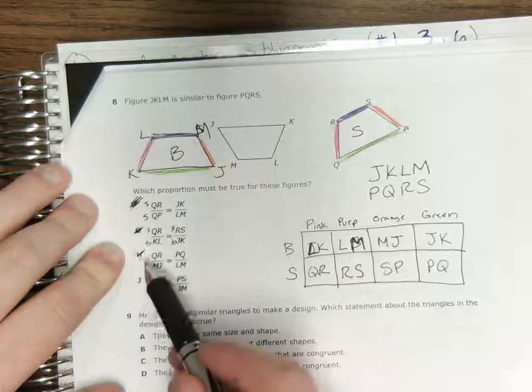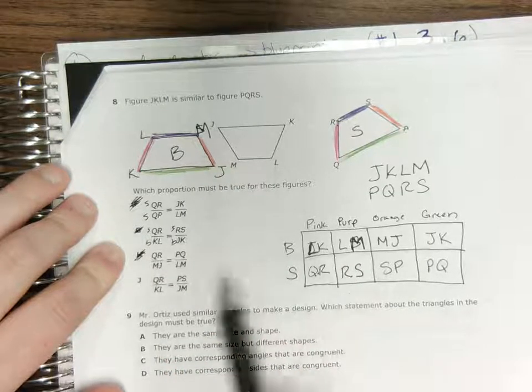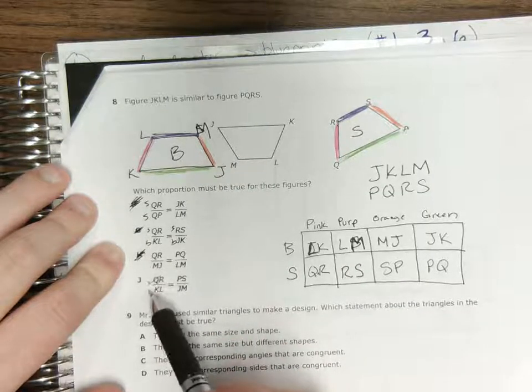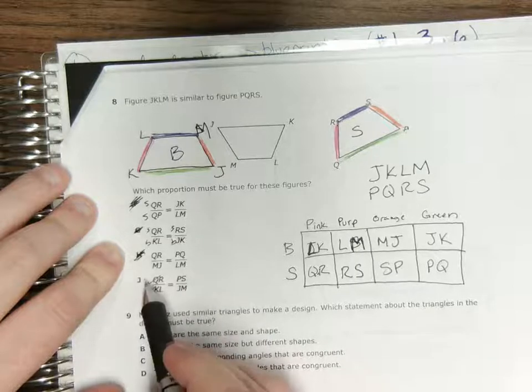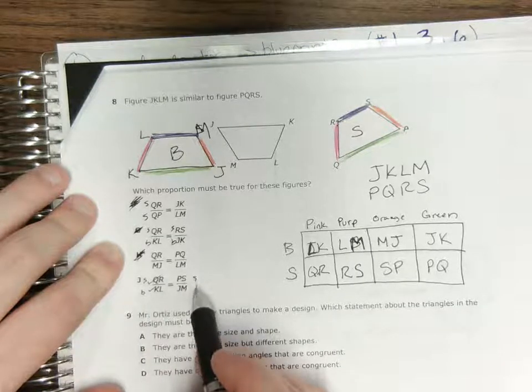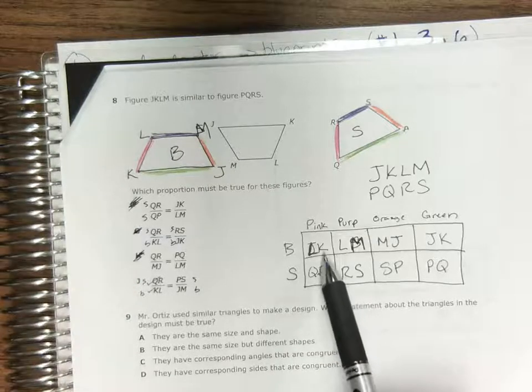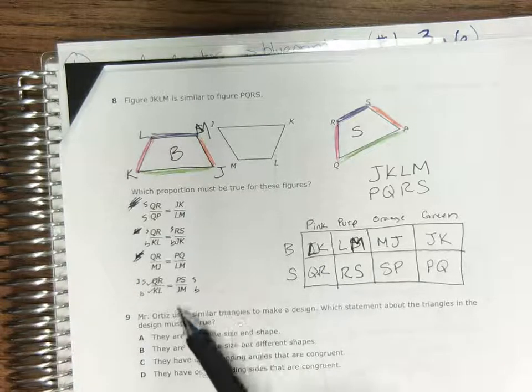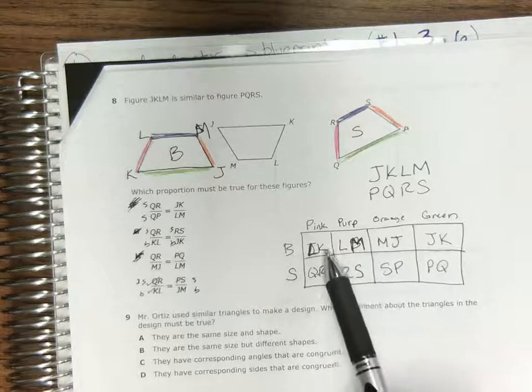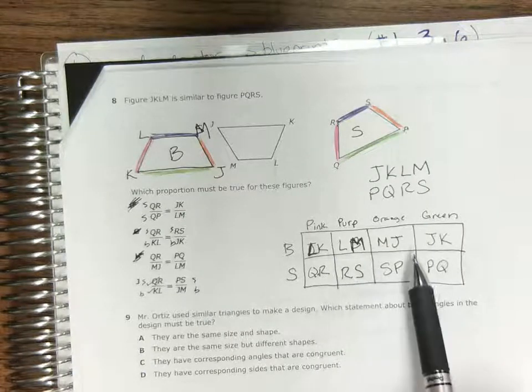Okay, and then let's look, QR and LK or KL, that's true. This was small, big, so this should be small, big, match. QR should match with LK, that's not true. KL and JM.